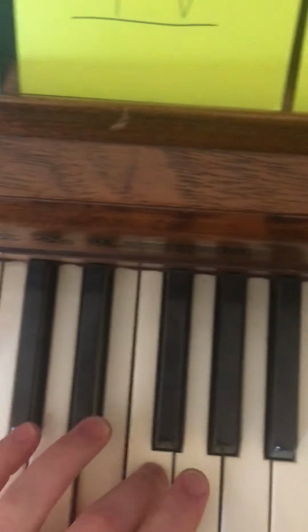The second big takeaway is that between these intervals of fifths, you have 7 half steps. 1, 2, 3, 4, 5, 6, 7.